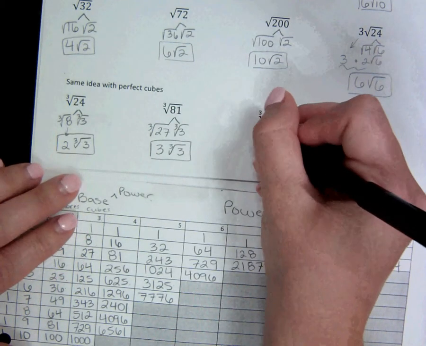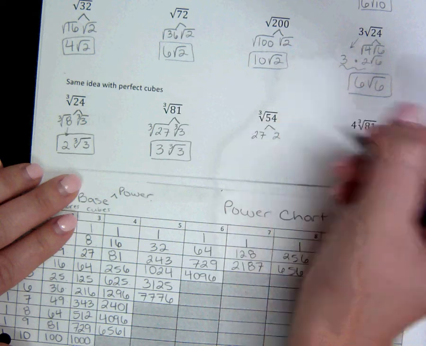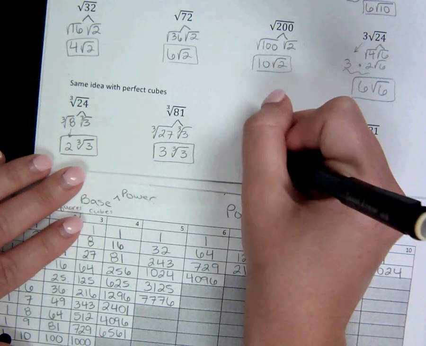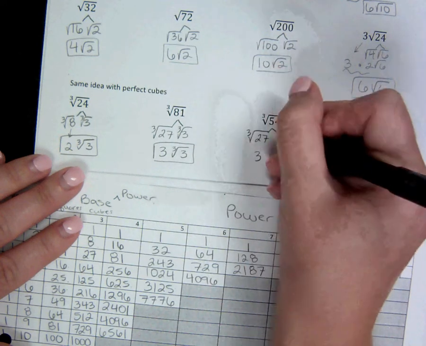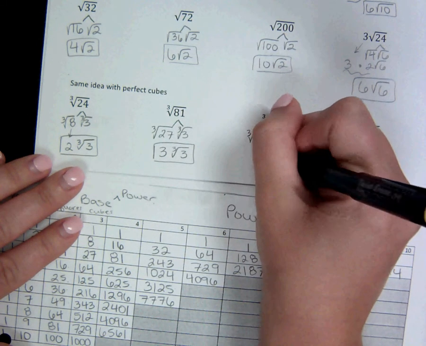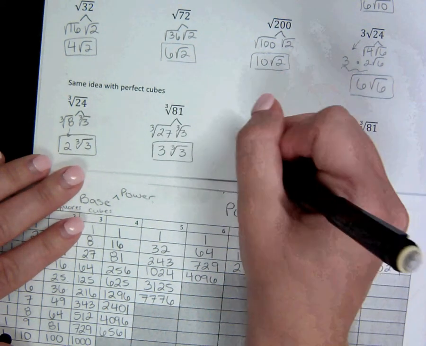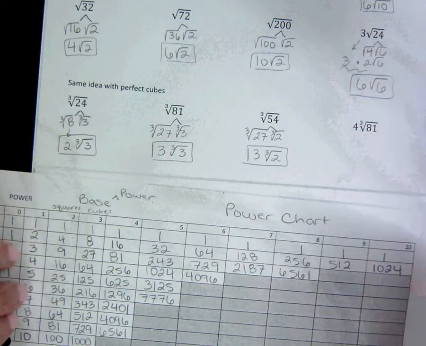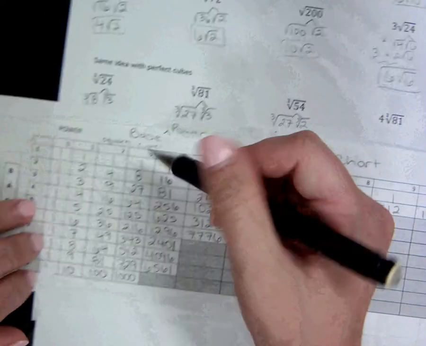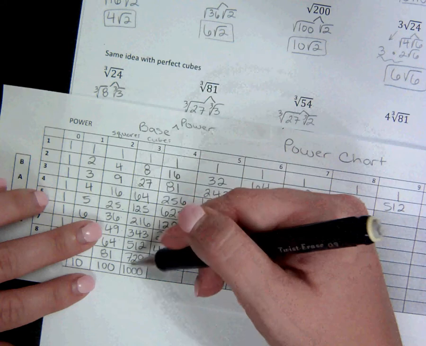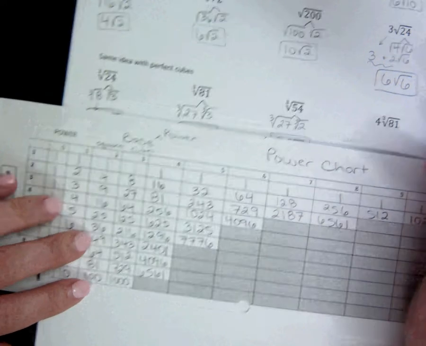54, the biggest again is 27, but it multiplies with 2 this time. The cubed root of 27 is 3, and the cubed root of 2 stays in the radical. Hopefully you're getting the hang of this. What holds students up is not knowing their multiples, and you've got your calculator to help. You can divide your number by any of your perfect cubes to see if it works.